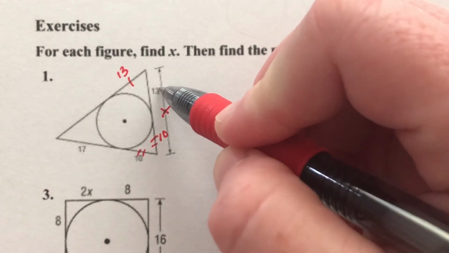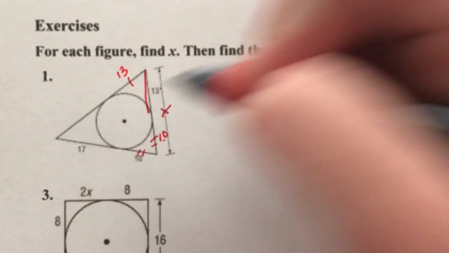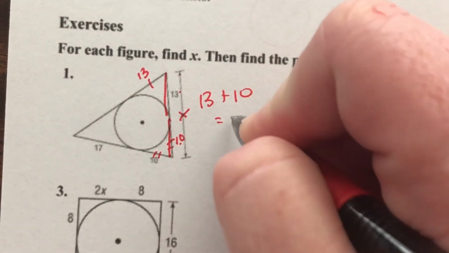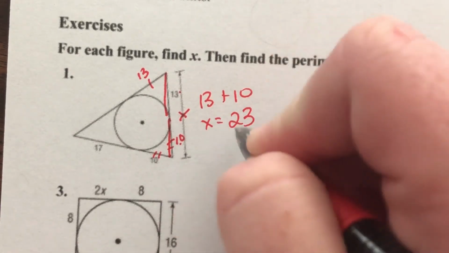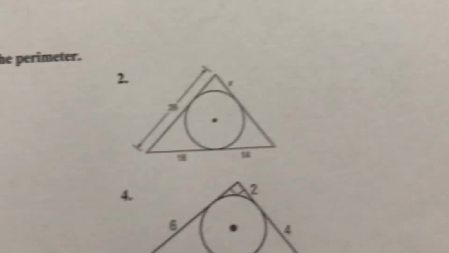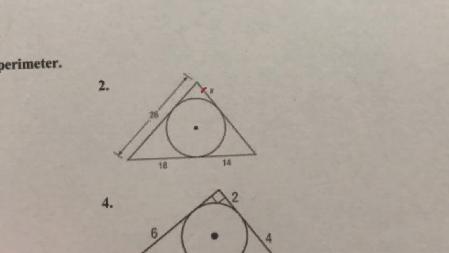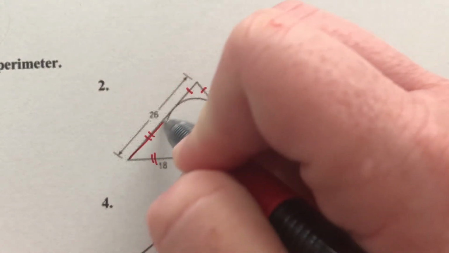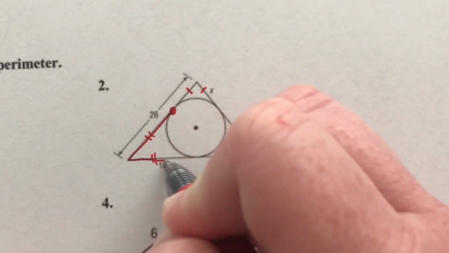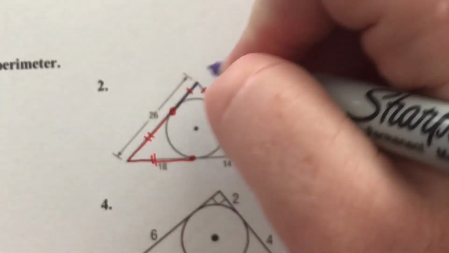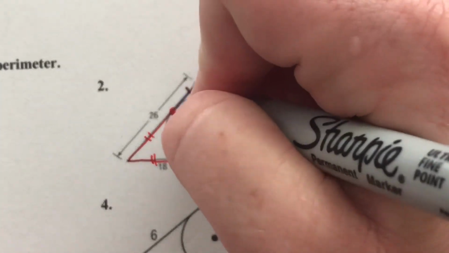So it's made up of 13 plus 10. This line segment plus this line segment. So 13 plus 10 equals 23. X equals 23. Okay, number 2. We're looking for just this little guy. Okay, it's equal to this little guy. This side down here is equal to this side up here. This line is congruent to this line, and this line and this line are congruent to each other.